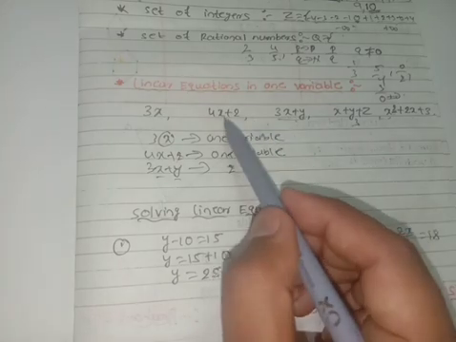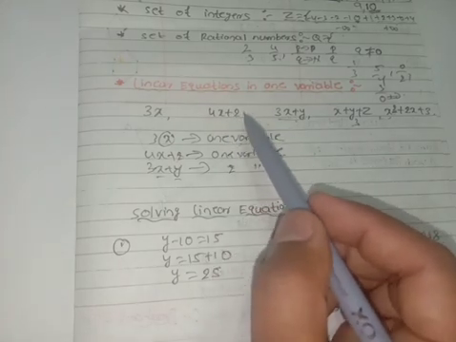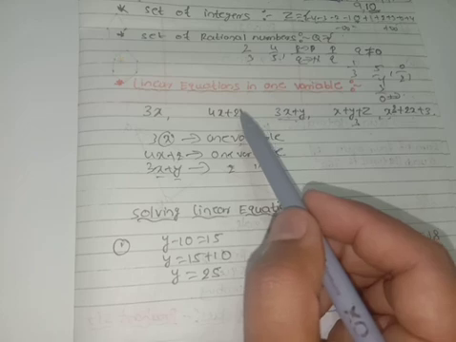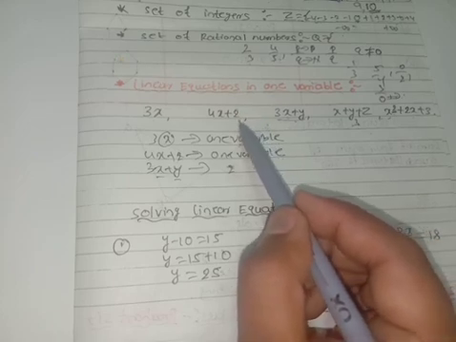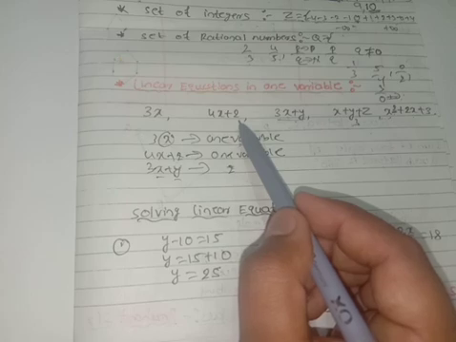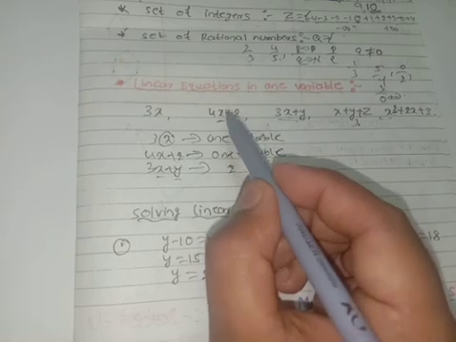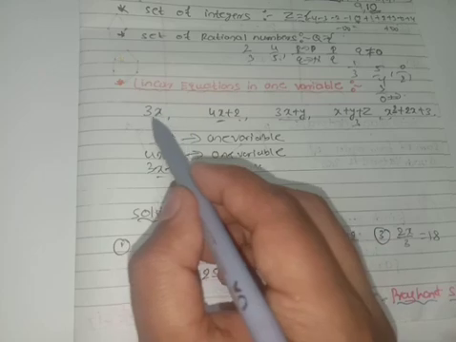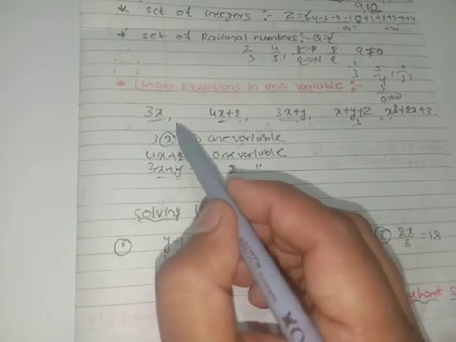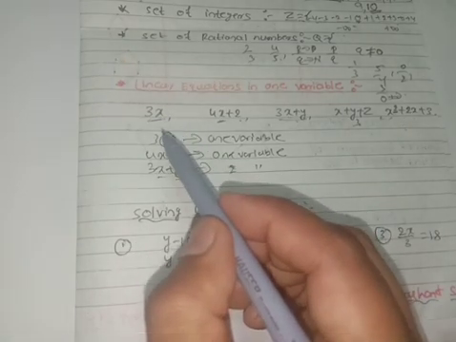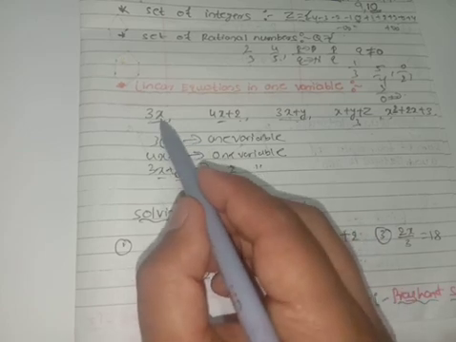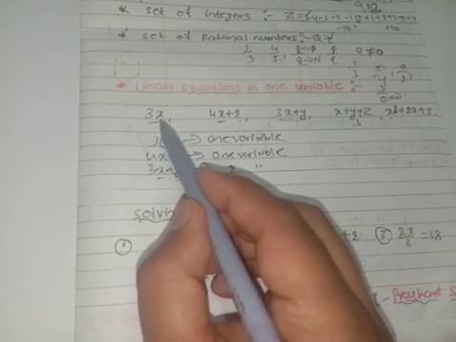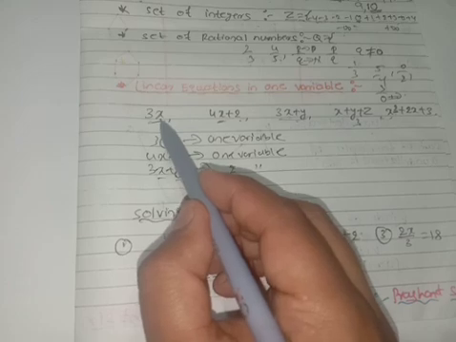But if you observe 4x plus 2, it is a linear expression, and it is also a linear expression in one variable, because here the variable is only one. And we observe in 3x, it is a linear expression, no doubt, and also a linear expression in one variable, because here also the variable is only one.